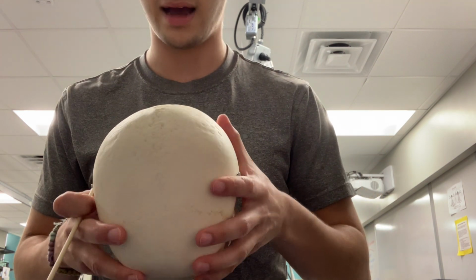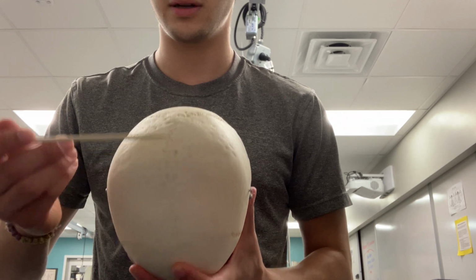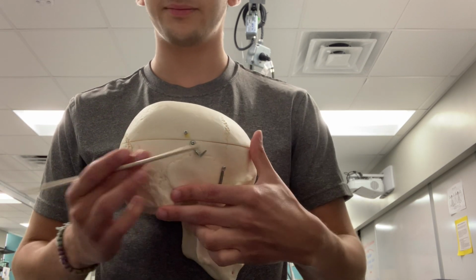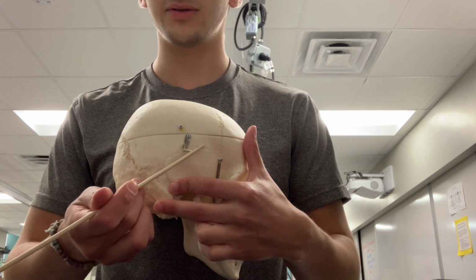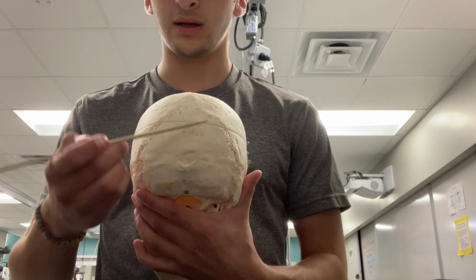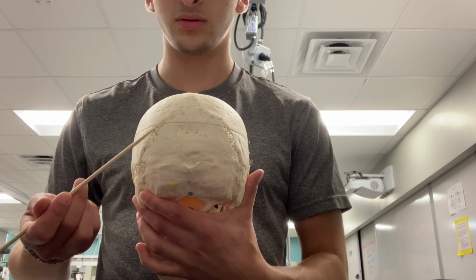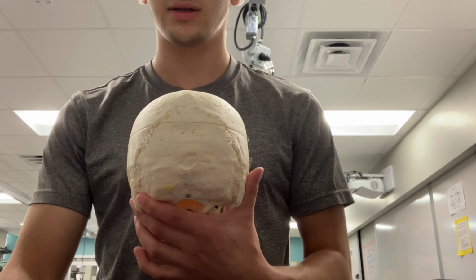If you follow that back along the head like this, that's known as the sagittal suture. On the side, you have the squamous suture. Sorry. Then here, that's called the lambdoid suture.